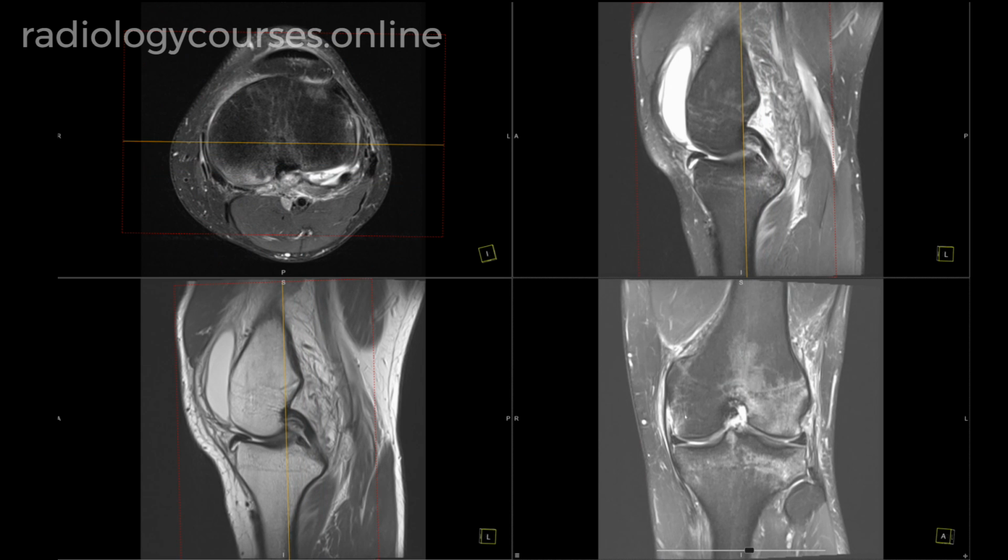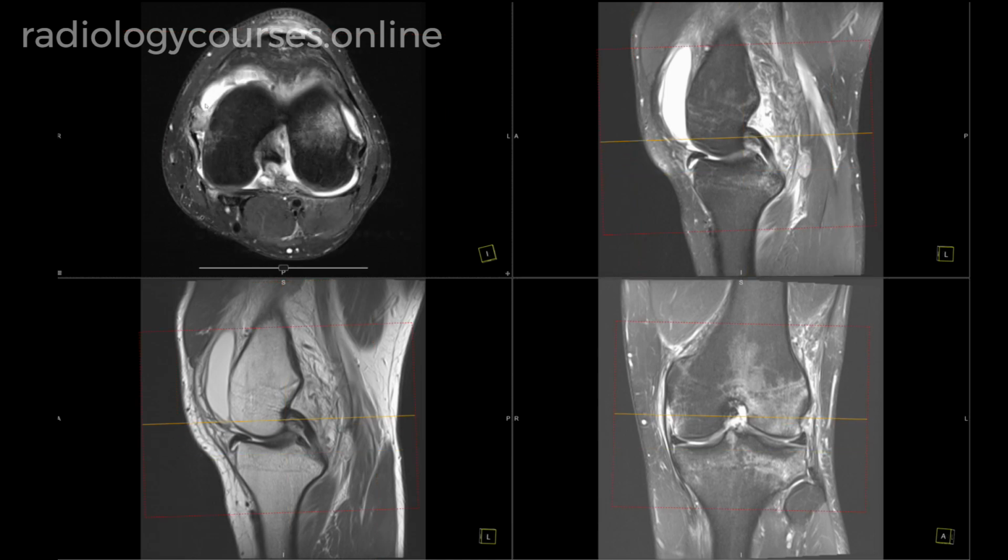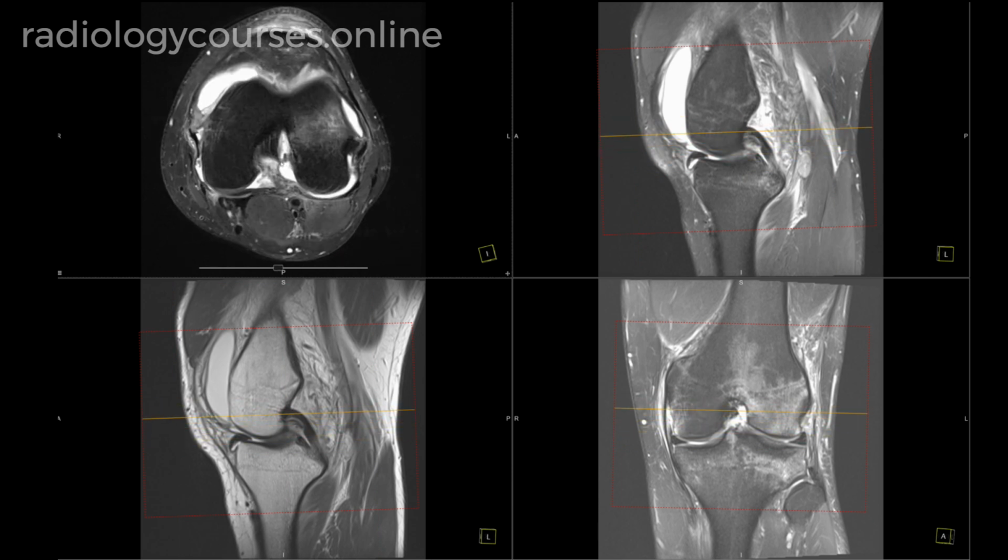Here we can see abnormal bone marrow signal on both sides of the MCL, and on the axial we can see there is a partial tear in the anterosuperior aspect of the MCL. Hence, it is a grade 2 injury.